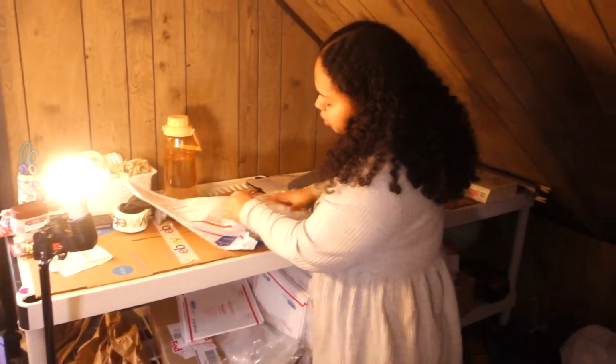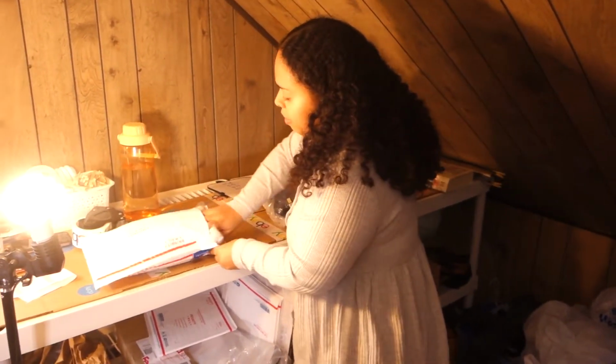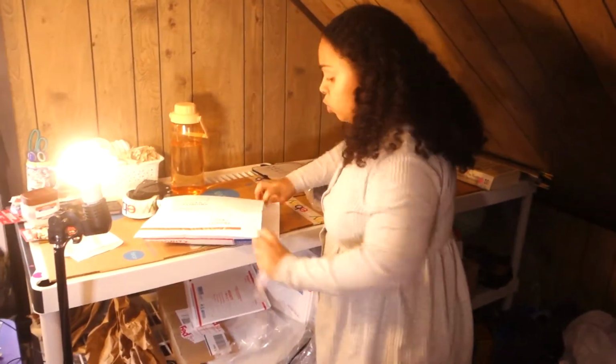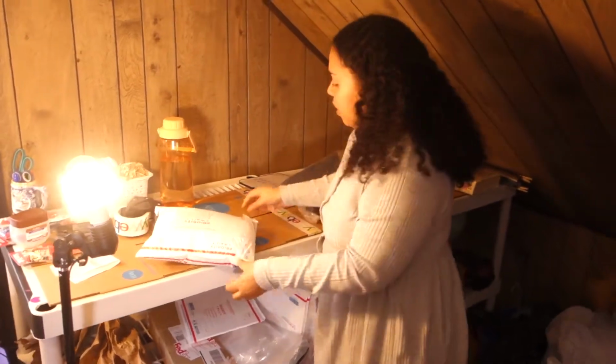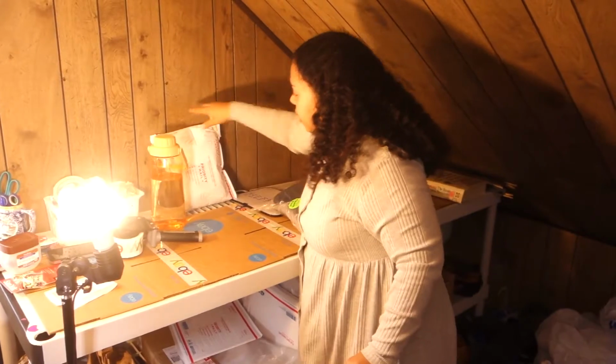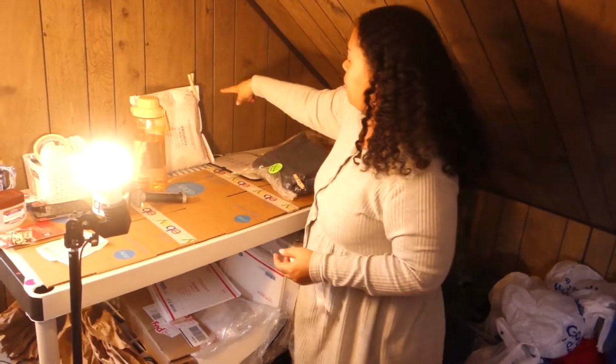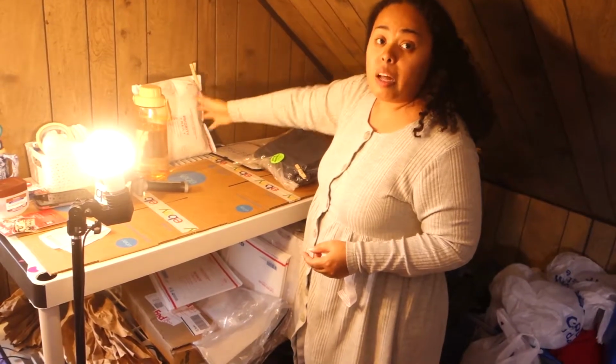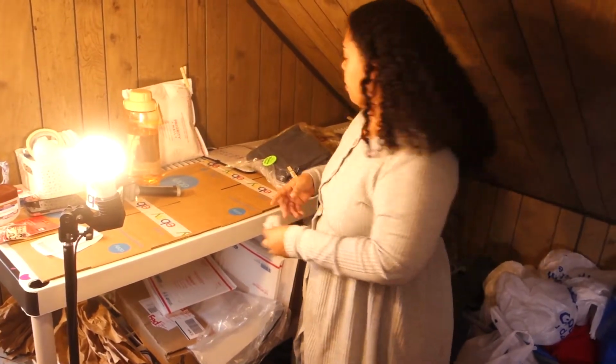Could be flat rate, could be a regular mailer, could be a box, whatever it may be. I do one at a time, that's really important. One at a time, and I put that tag right back on, and I leave it like this so I can just see it. So then as soon as I get those labels printed out, I can just check the number, grab the item, and slap the label on and throw it in a bag, and we're ready to go.